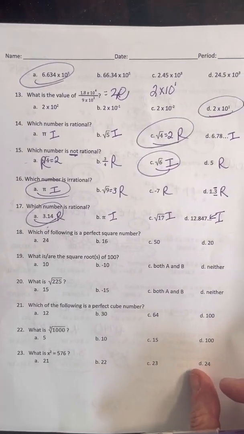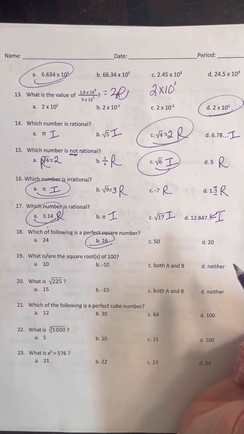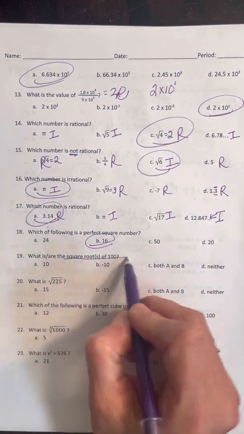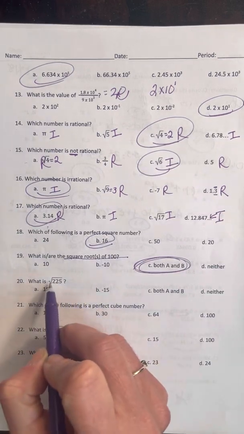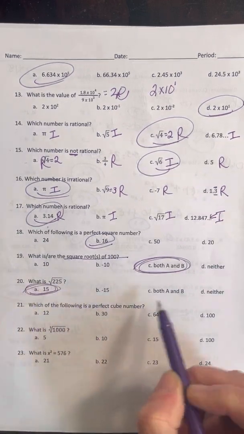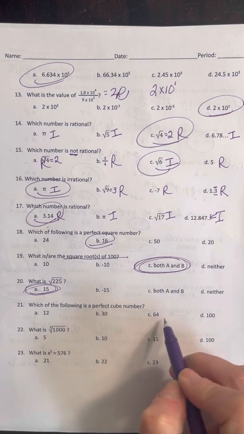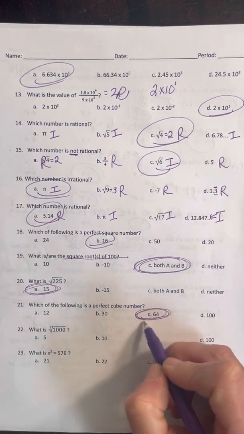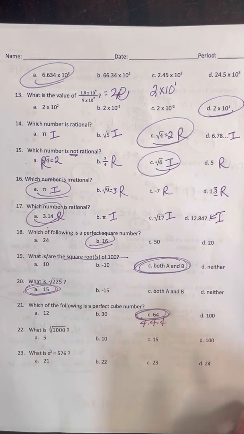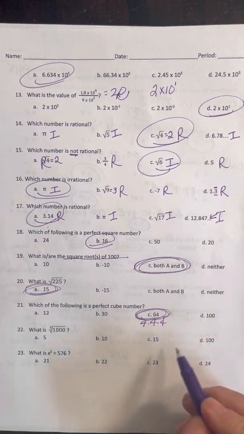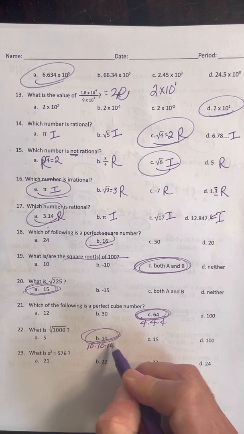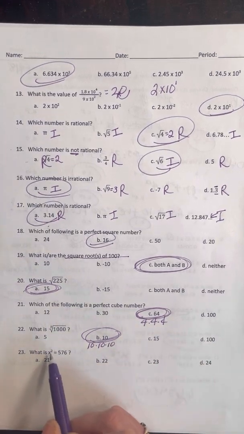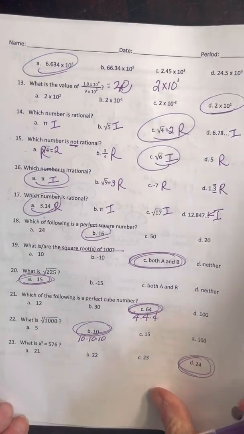Which of the following is a perfect square? 16. The square roots of this are both A and B. 20. All right, I'm just going through these real quick. It's a perfect cube because that's 4 times 4 times 4. The cube root of 1,000 is 10 because 10 times 10 times 10 is 1,000. X squared, that was 24. I showed you my little trick today.